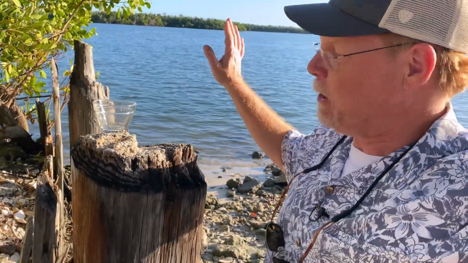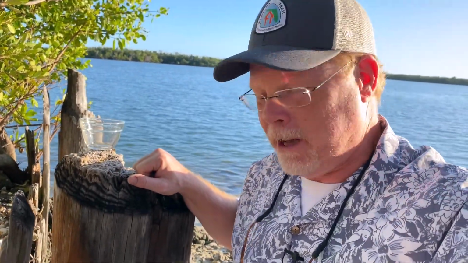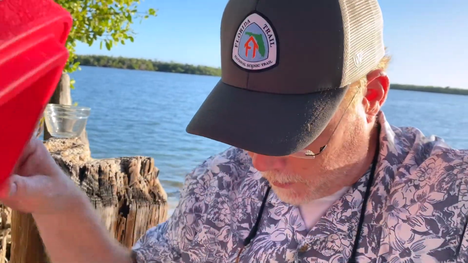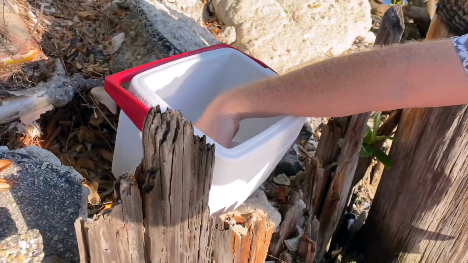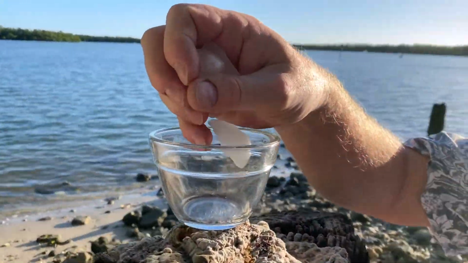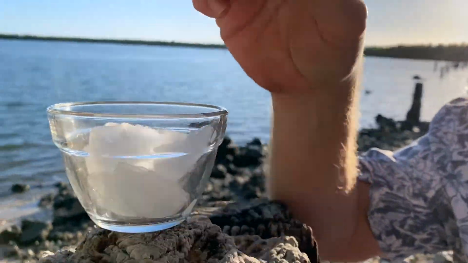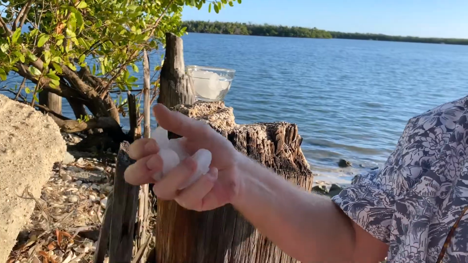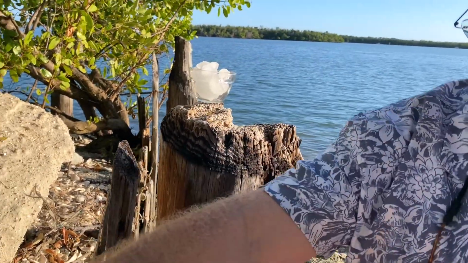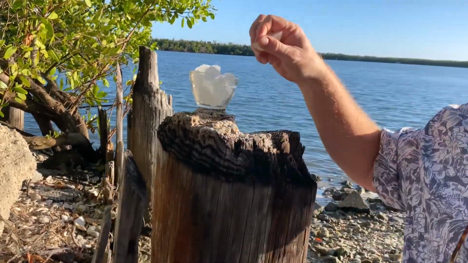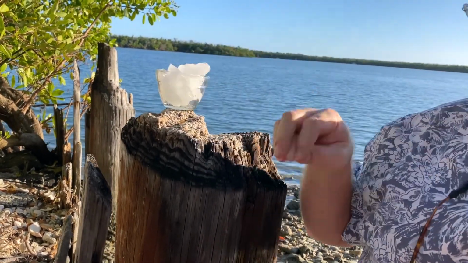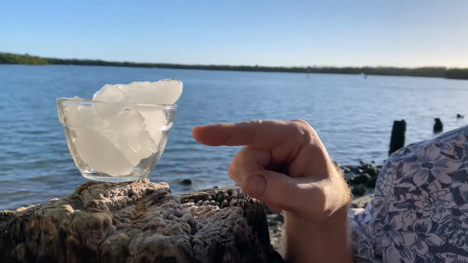So as you can see, there's a lot of water behind me over here. I'm down by Goodland, just off of Marco Island. There's a lot of open water behind me, so that water vapor in the air is water that has evaporated from the ocean water behind me. Reach in, fill that up with some ice. So I filled that cup with ice.